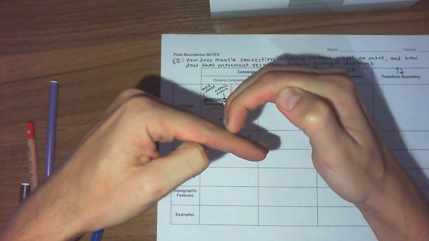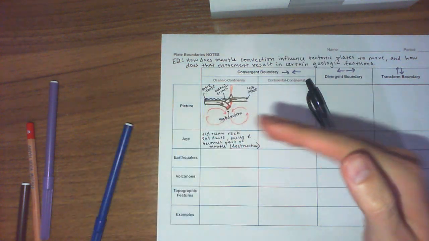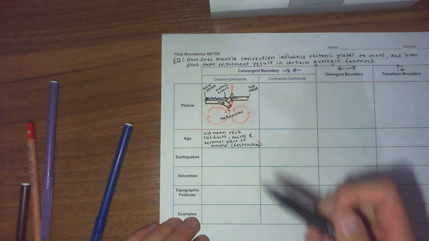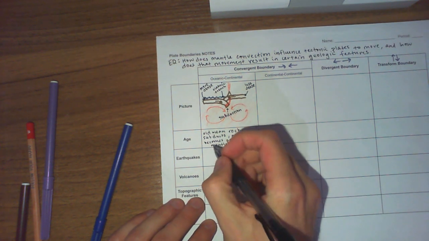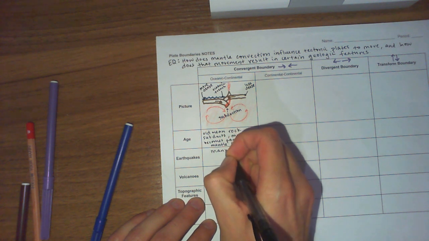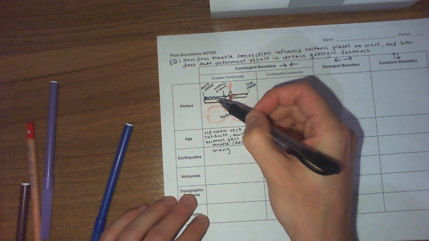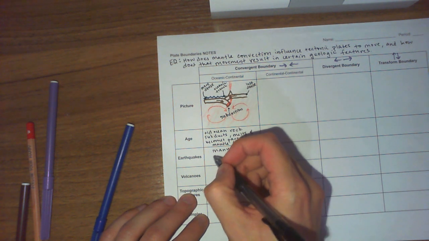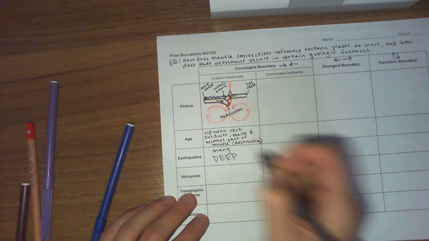Eventually so much pressure is built up that it's going to release, and you're going to get earthquakes and the possibility of tsunamis as well, because it's pushing up all that ocean water above that trench. We tend to get many earthquakes, but the biggest thing is whenever we have subduction, because it's going deep into the mantle, we're going to have deep earthquakes as opposed to shallow earthquakes. Deep.